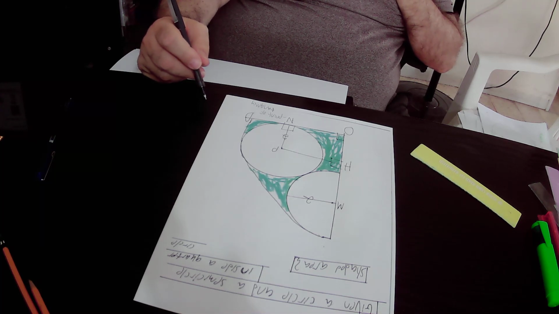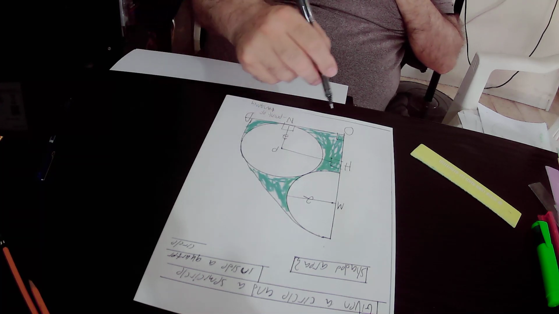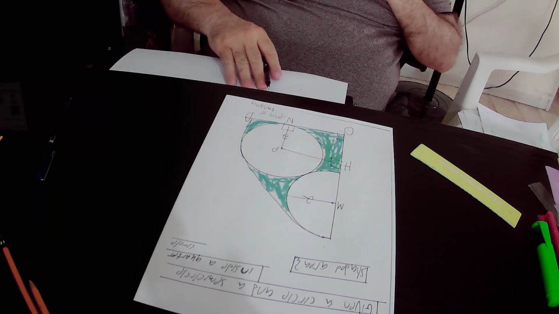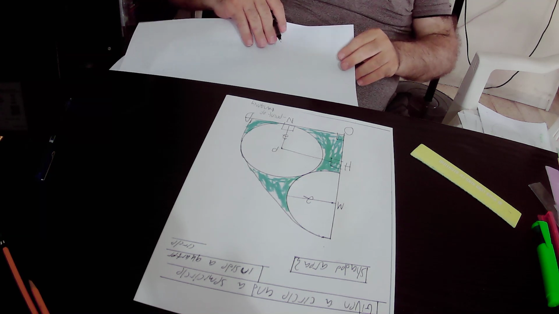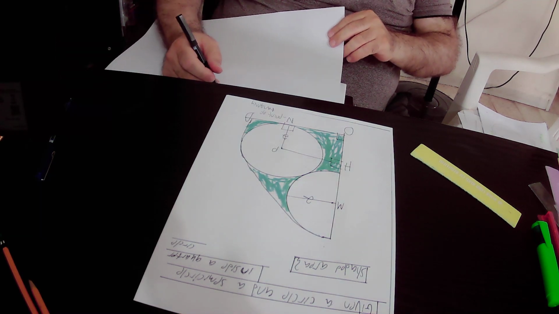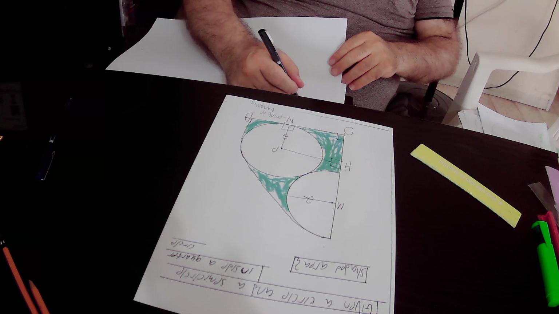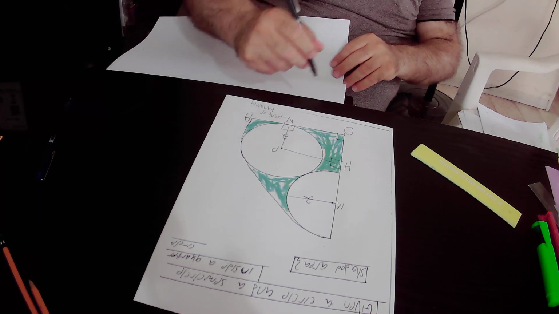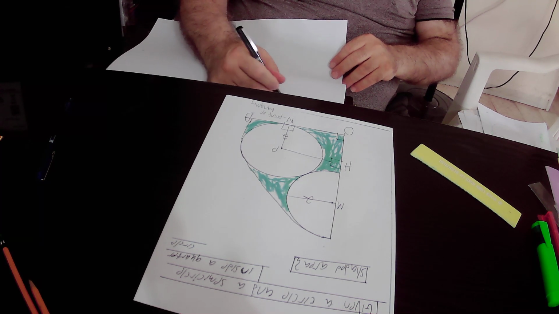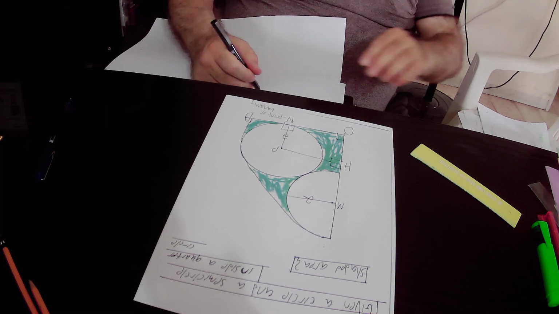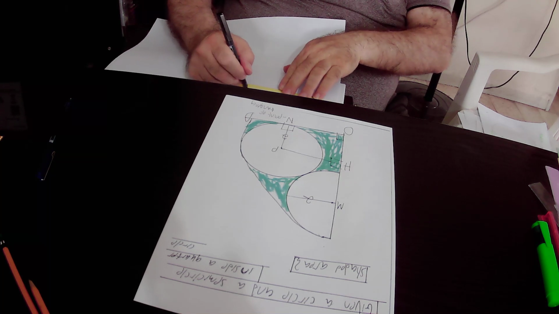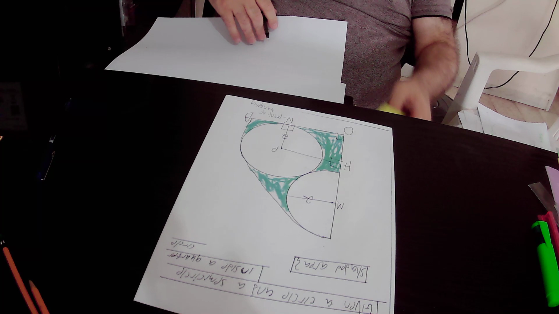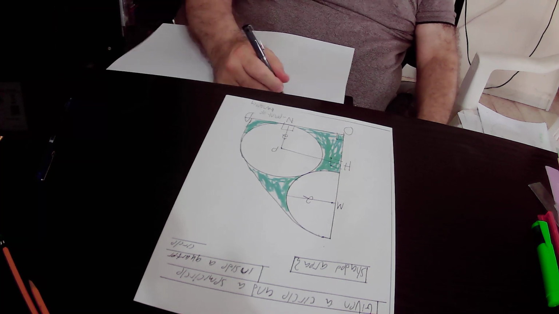So in quadrilateral OHPN, we have 1, 2, 3 right angles. Okay, write it down. In quadrilateral OHPN, we have 3 right angles, and the sum of 3 right angles is 90 times 3, which is 270 degrees.